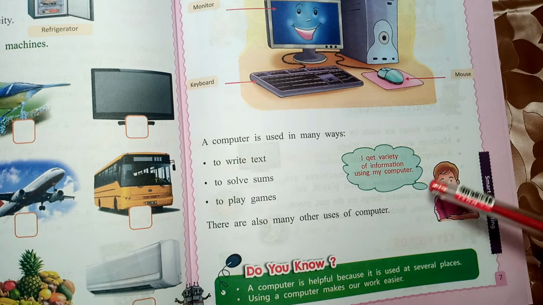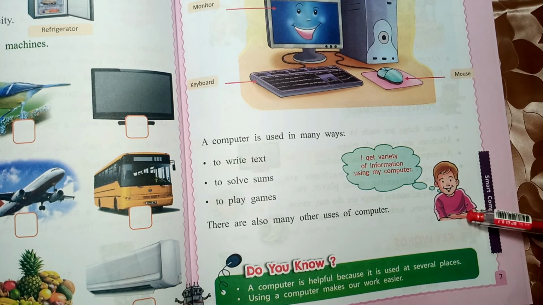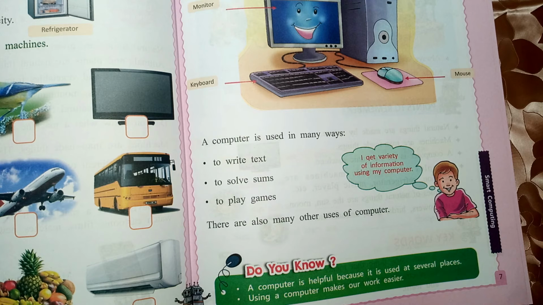I get a variety of information using my computer. Look at the students. What he says, I get a variety of information. If you get your computer, okay, you can ask any question and get a lot of information. And there are also many other uses of computers. It's your choice. What you want, you can get your knowledge from the computer.